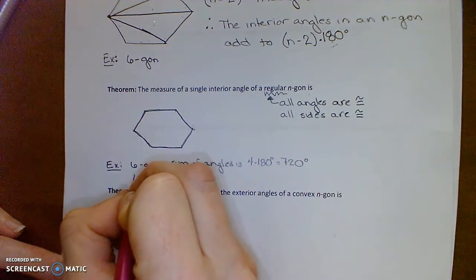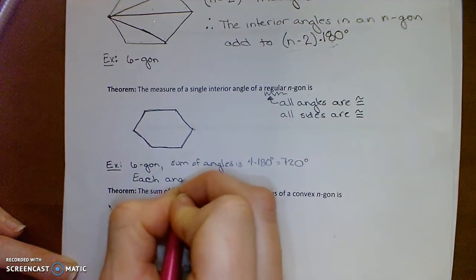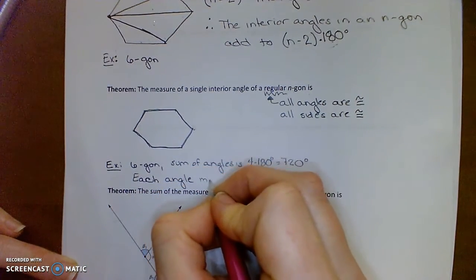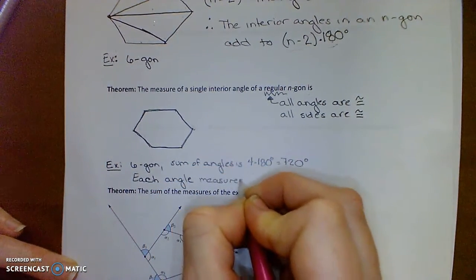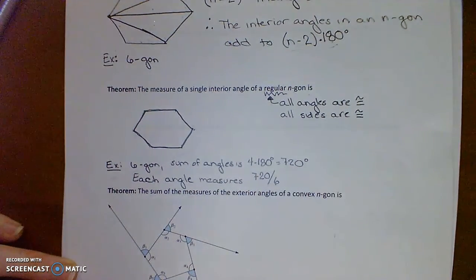So each angle, because they're all the same, measures 720 divided by 6. And that will be 120 degrees.